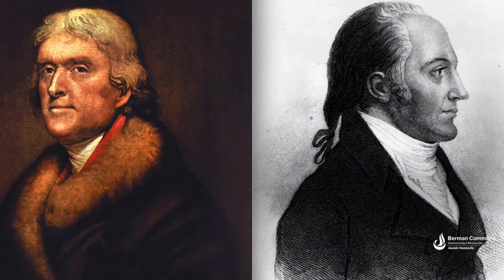There were equal votes for Thomas Jefferson as well and Aaron Burr. And basically, because of this tension, they came up with the 12th Amendment, which, interesting enough, just came up as a discussion over these past few weeks.